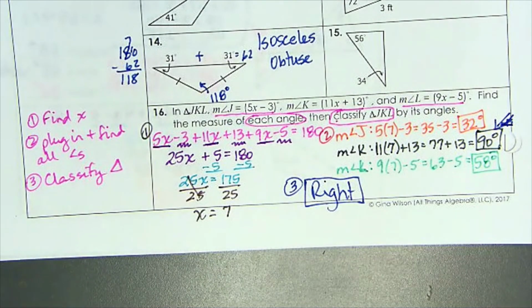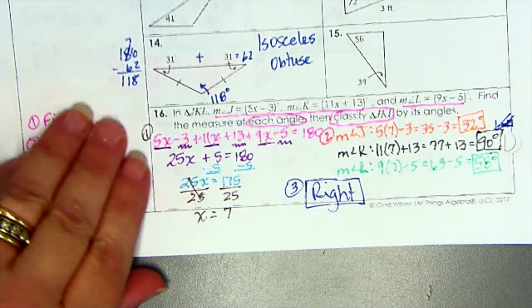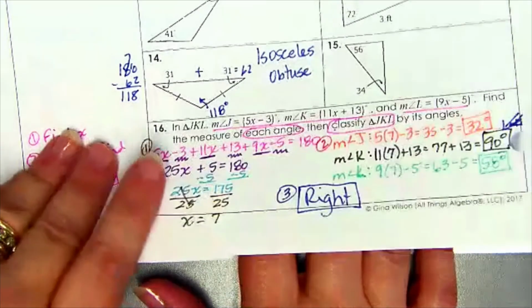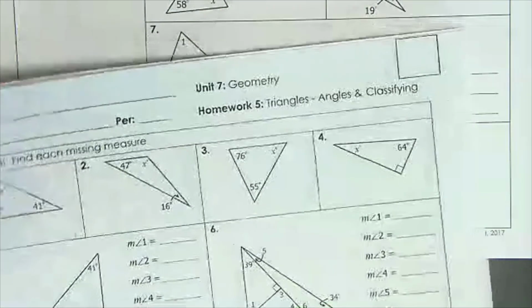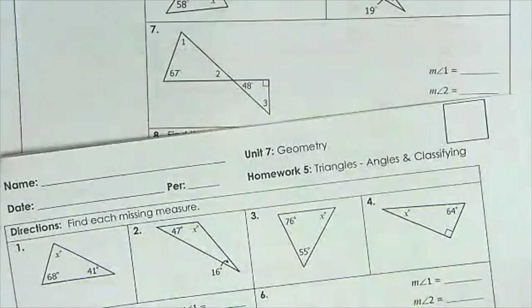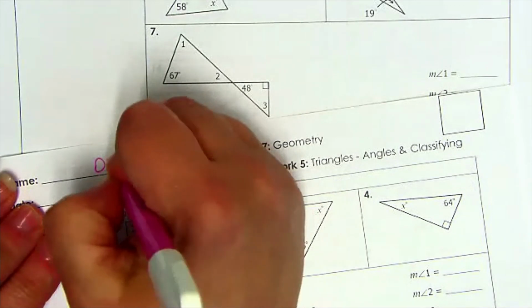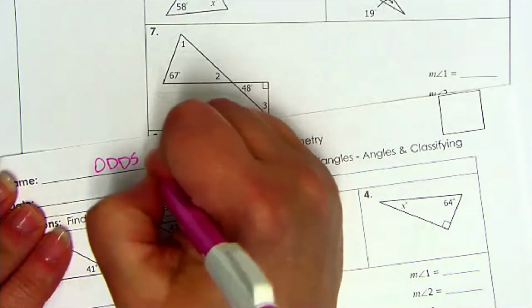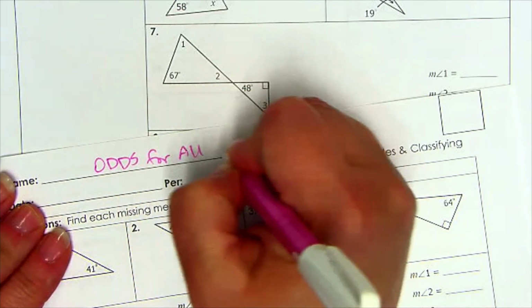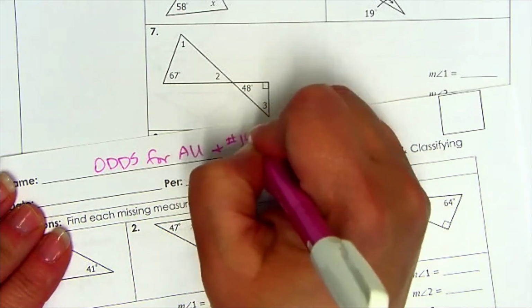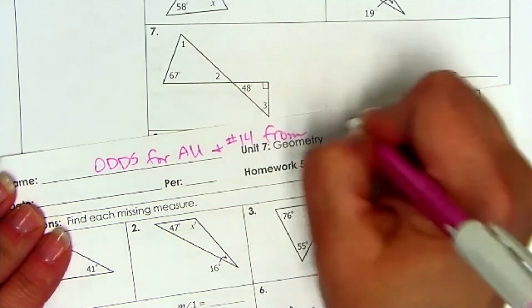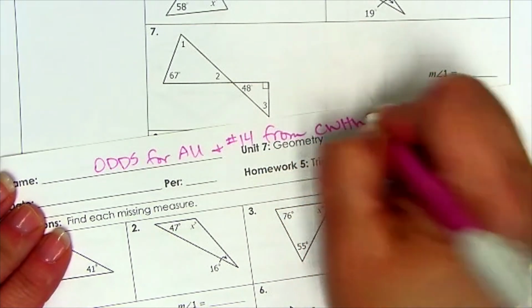You're going to finish up and do the odds and number 14 from the classwork homework. So odds for all and number 14 from the classwork homework.